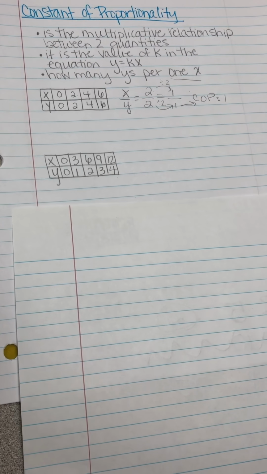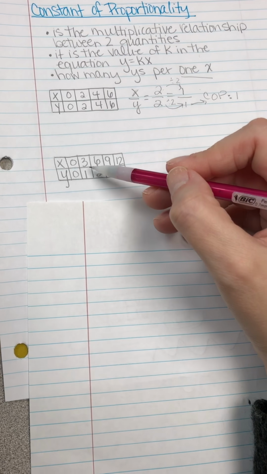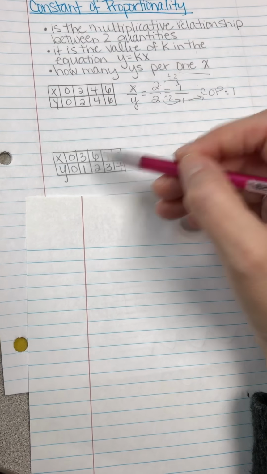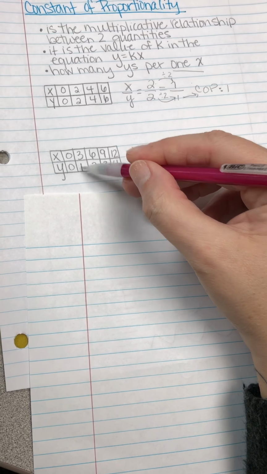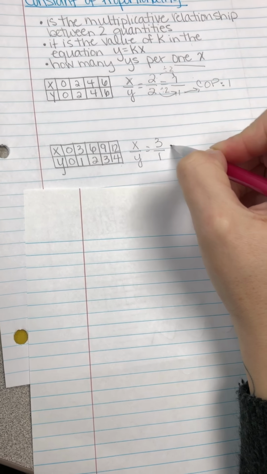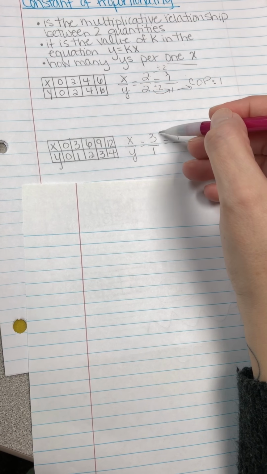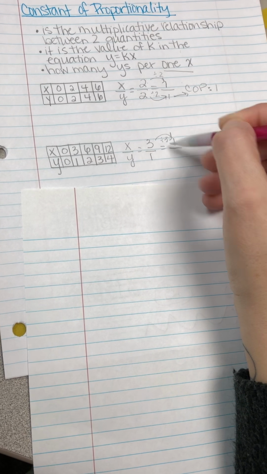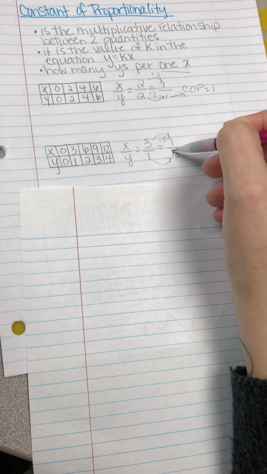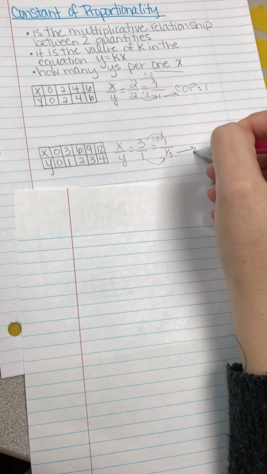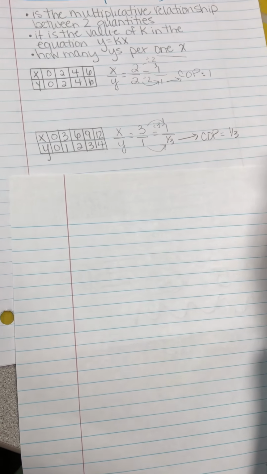So now let's look at this next example. So again, if you haven't written these down, pause. All right, so this one again, we're going to ask for every single x, how many y's do I have? So again, write x over y equals, I'm going to pick this first point, 3 over 1. And I want to know how much per one x, a single x. So I've got to think to myself, how do I get from 3 to 1? Well, we divide by 3, so I'm going to do the same thing to the bottom. And 1 divided by 3 can be written as 1/3, because that literally means 1 divided by 3. So again, the COP, constant of proportionality, is 1/3.